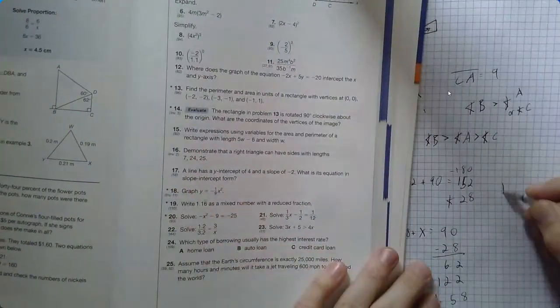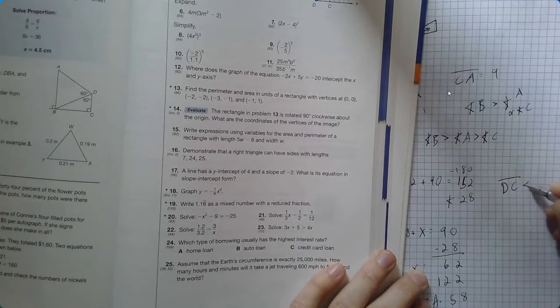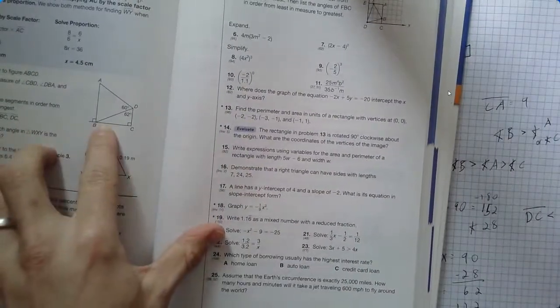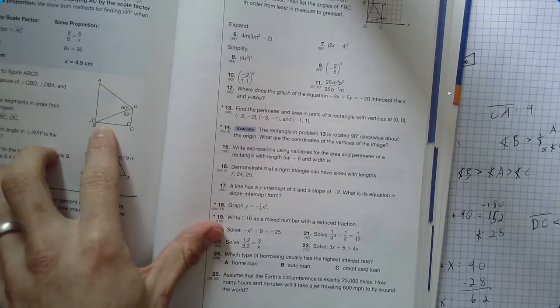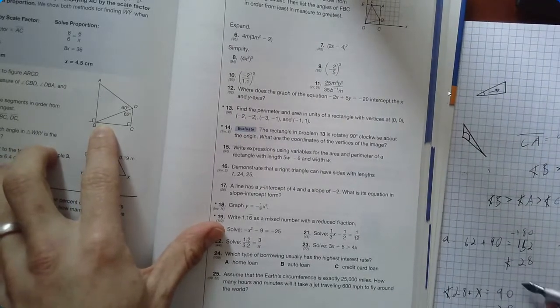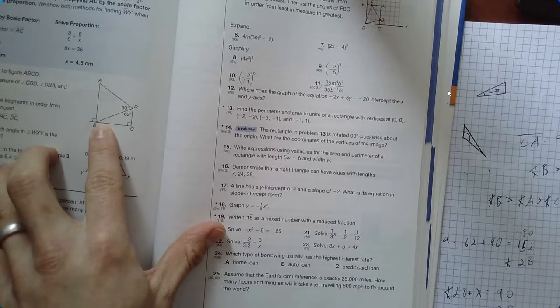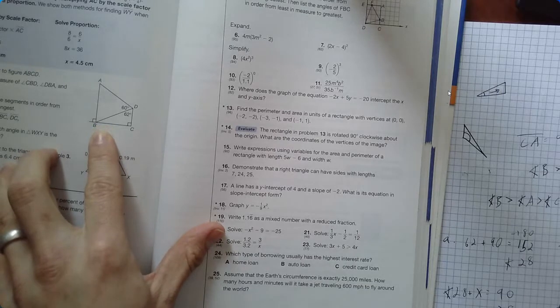So DC is shorter. Then after that, I have 62. Sorry, I have 28.